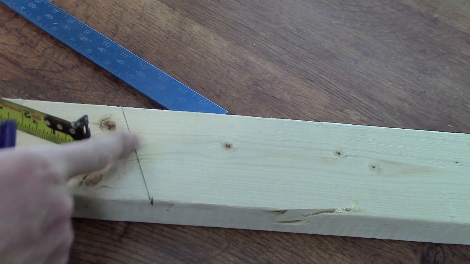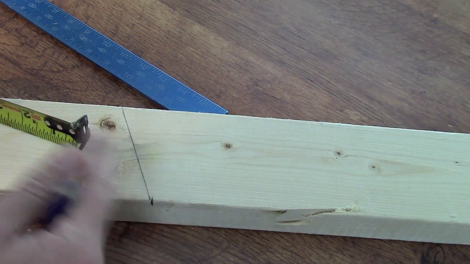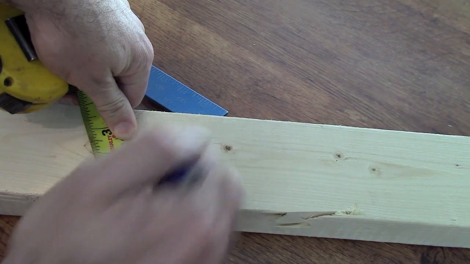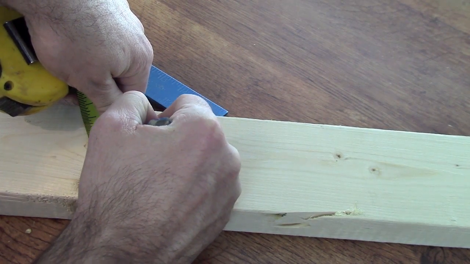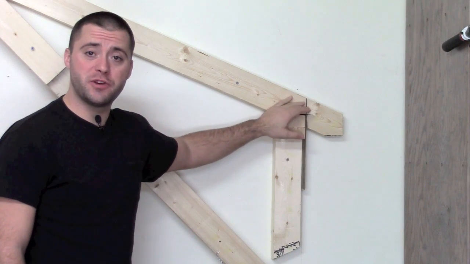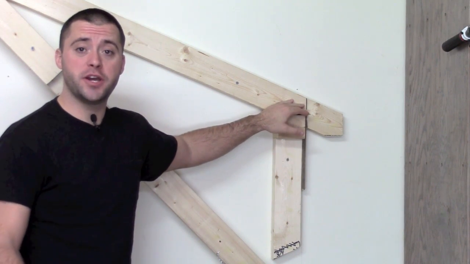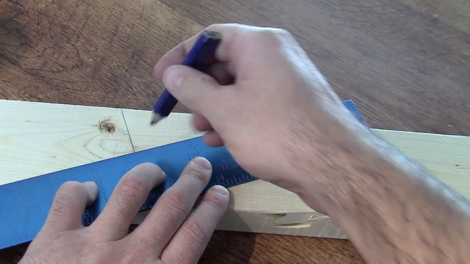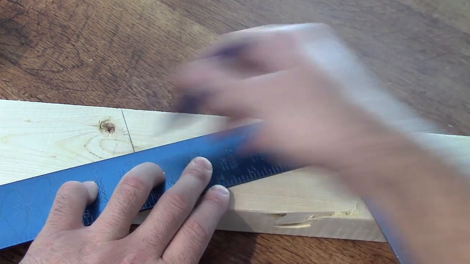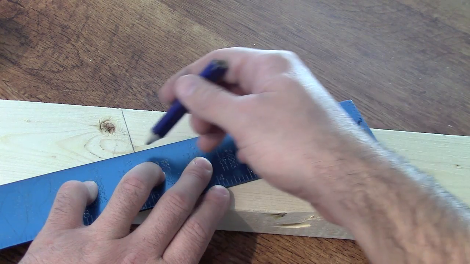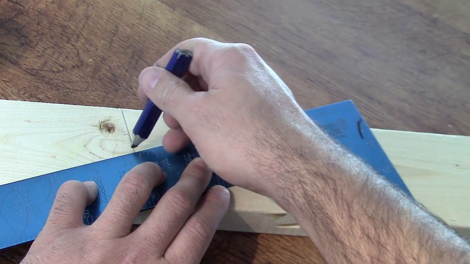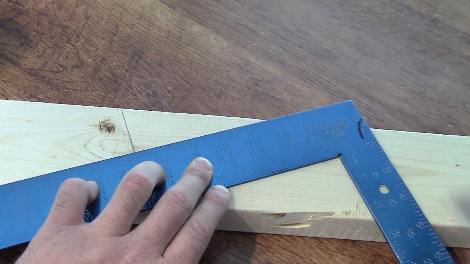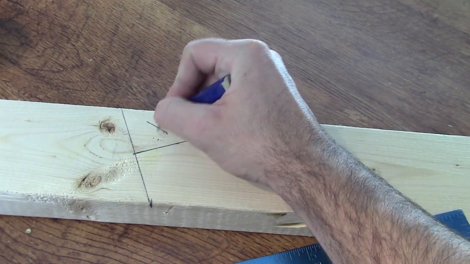To keep my seat cut depth the same on both my 5 pitch and my 12 pitch, I've established that 1.75 inches from the top of the rafter down would be a good spot to put my seat cut. That 1.75 inches is important to keep in mind for later when we figure our wall heights. Now again, I'm going to hold 12 and 5, and I'm going to place this square so that the 67.5 degree angle is intersecting with that mark that I made at 1.75 inches, and I'll mark that across. And this will become my seat cut.